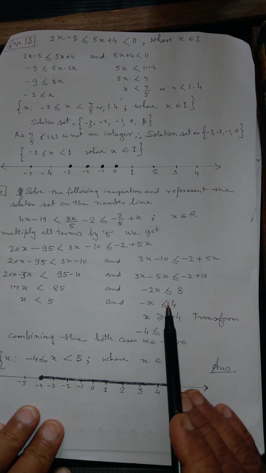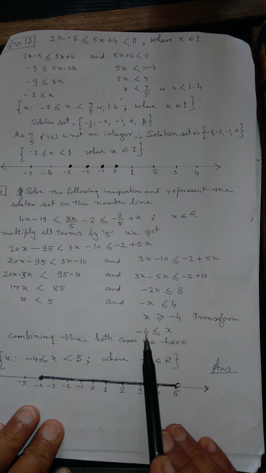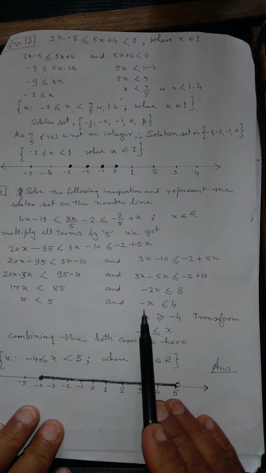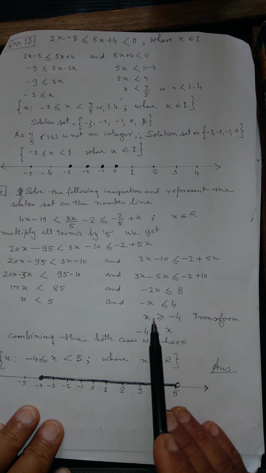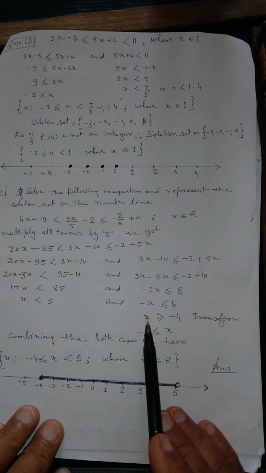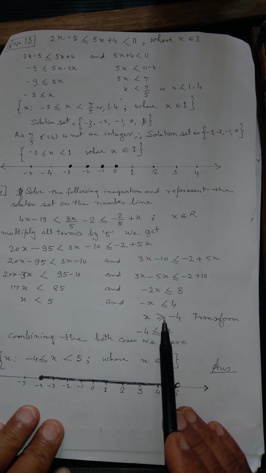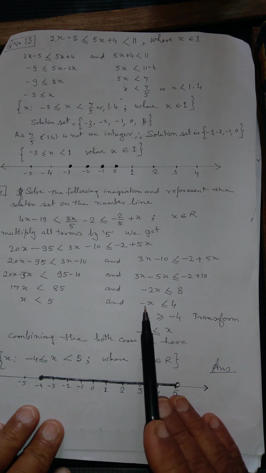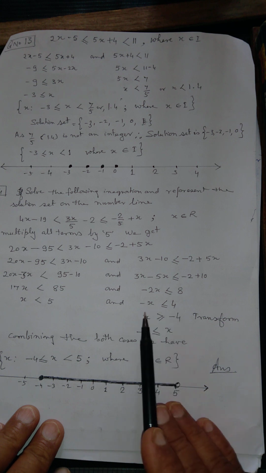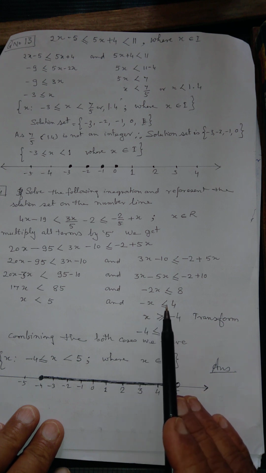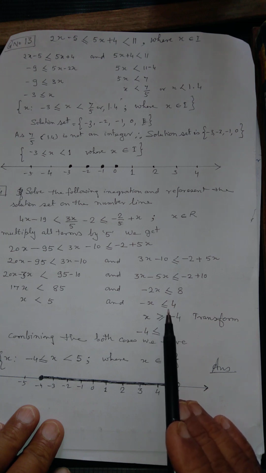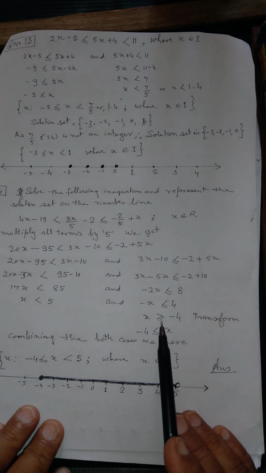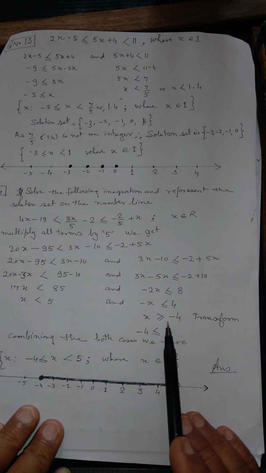So minus x is less than or equal to 4. Once we multiply by minus 1 to both sides, we will get x greater than or equal to minus 4. Why is it so? Because I have multiplied it by minus 1 to both sides. So that is why this less than or equal to has been converted into greater than or equal to.